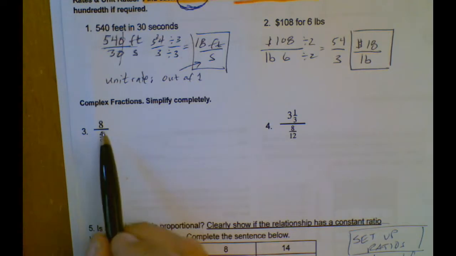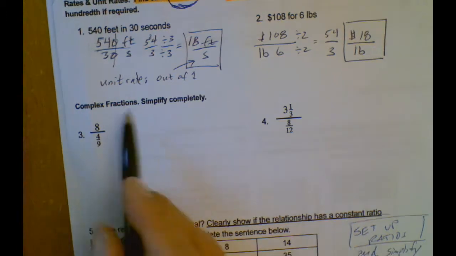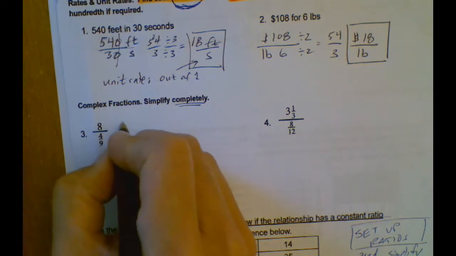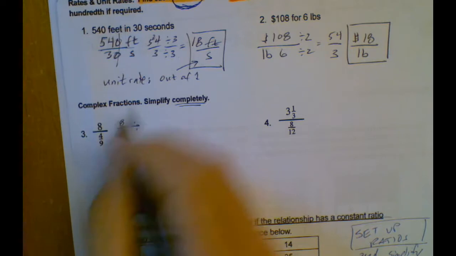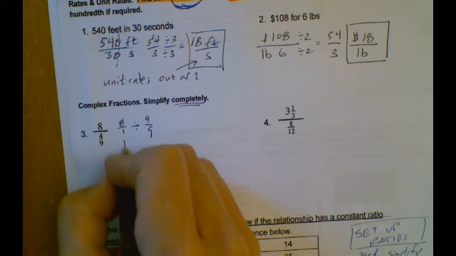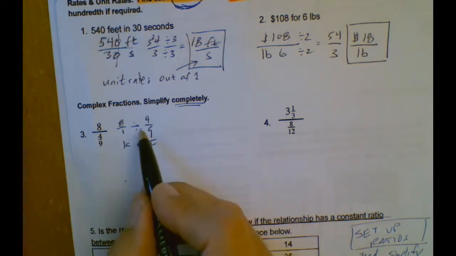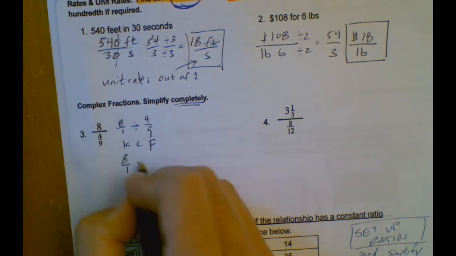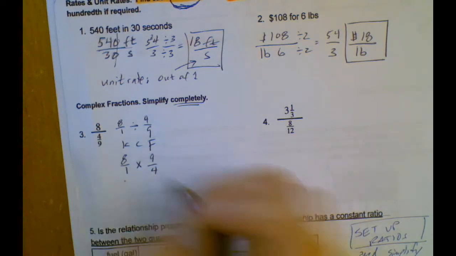Complex fractions, right? Because either top, bottom, or both are fractions themselves. We want to simplify completely until we can't reduce anymore. So this is the same as 8 over 1 divided by 4/9, right? Top divided by bottom. And if I remember, when I divide by fractions, I can use my keep, change, flip process, or multiply by the reciprocal. So the first number stays the same. The division becomes multiplication, then I have to give the inverse of 4/9, which is 9/4.